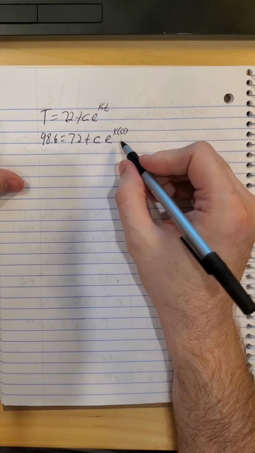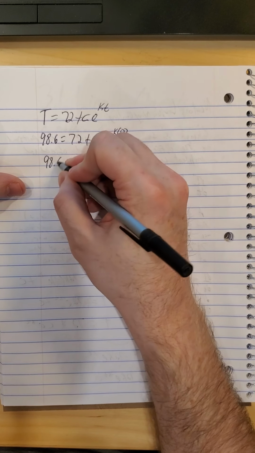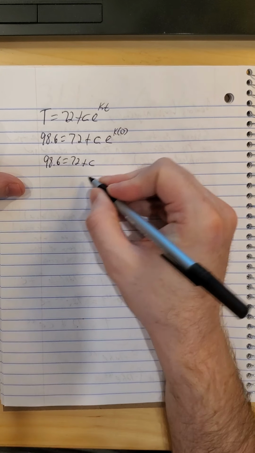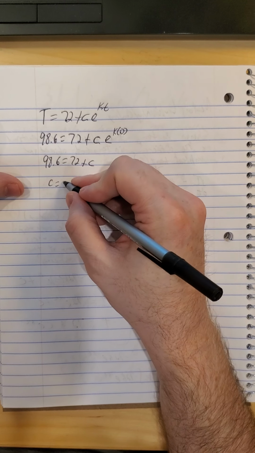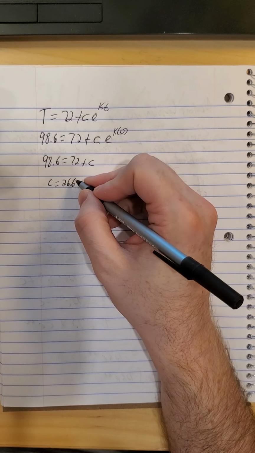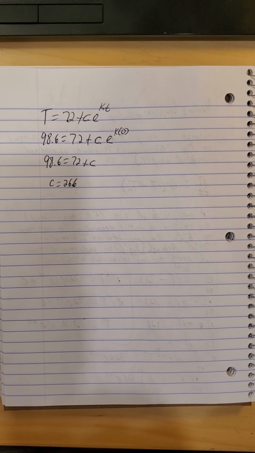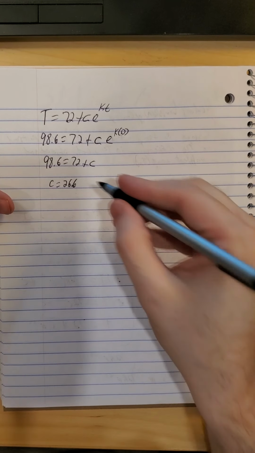So basically that term becomes a 1. 1 times C is just C. So 98.6 is 72 plus C. So then C is worth 26.6. So now we have C in hand.